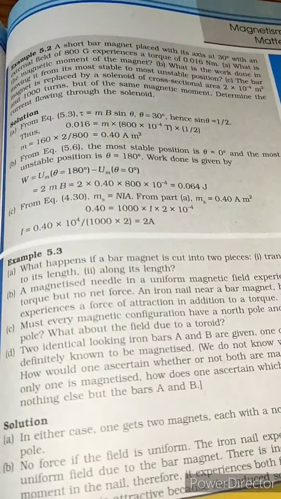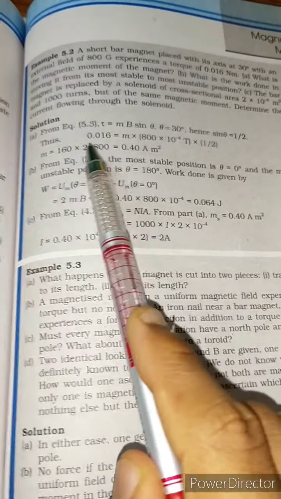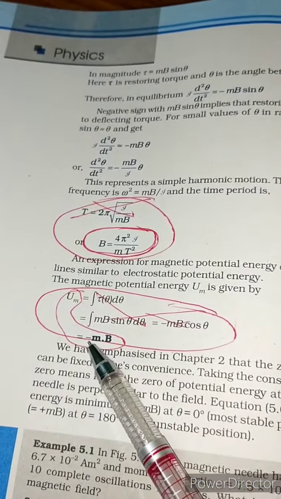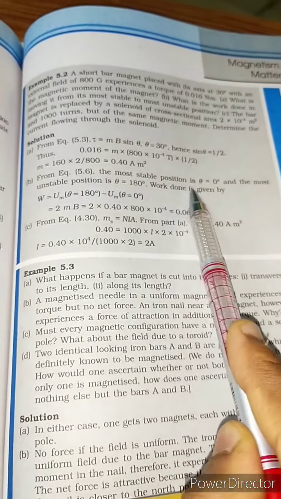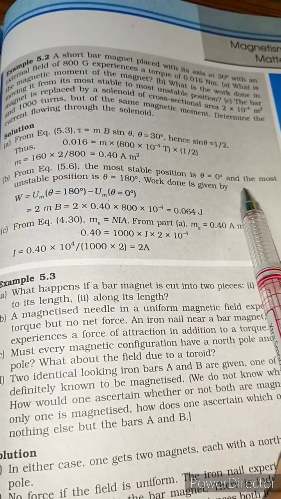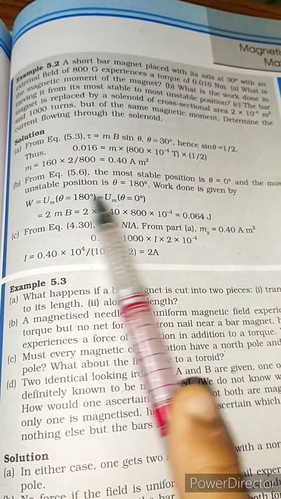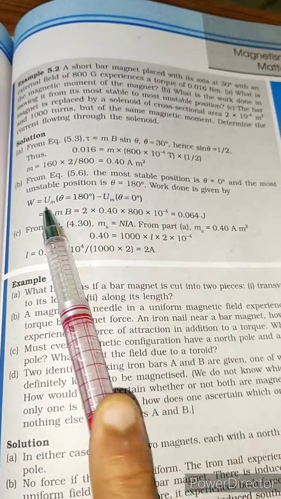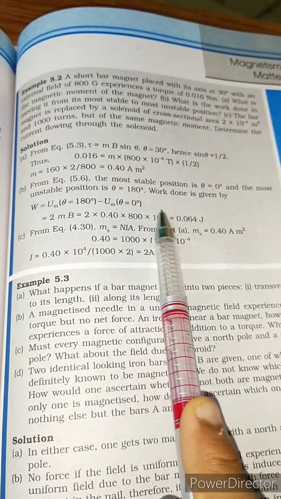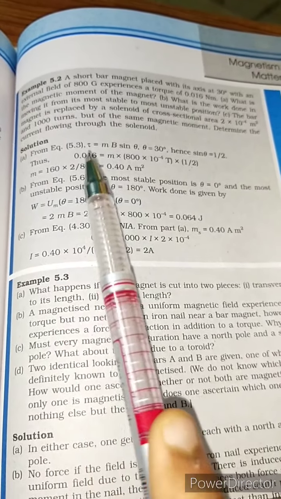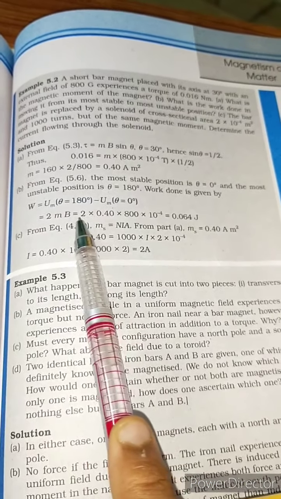Now from another equation, that is this one, U equal to minus m into B. The most stable position is theta equal to 0 degree, and the most unstable position is theta equal to 180 degrees. Then the work done is, of course, unstable minus stable, that is theta equal to 180 degrees minus theta equal to 0 degree. So minus and minus becomes plus, it becomes 2mB, and that is the answer.